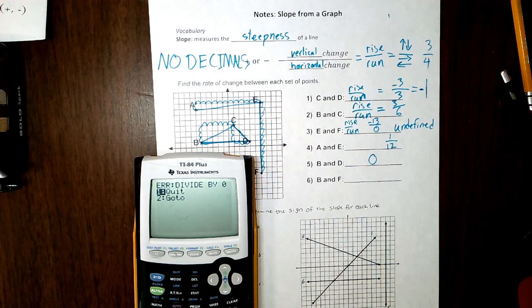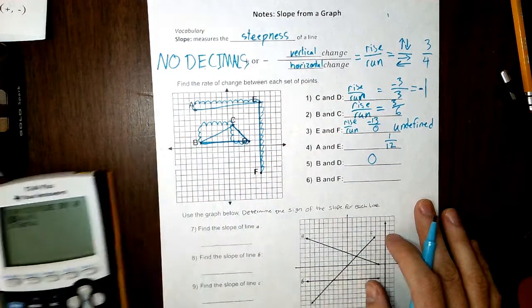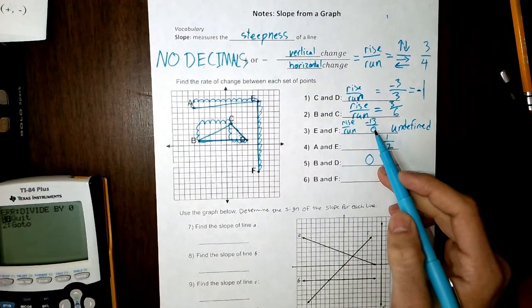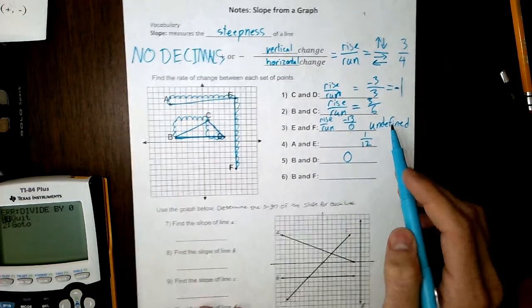You remember that really exciting video I had y'all watch about dividing by 0? It's a couple weeks ago now. Y'all loved it. You can't divide by 0. It's not possible. Undefined. You can't divide something by 0. So if you see 0 in the denominator like this, it's undefined. So even rise over run still shows it's undefined.